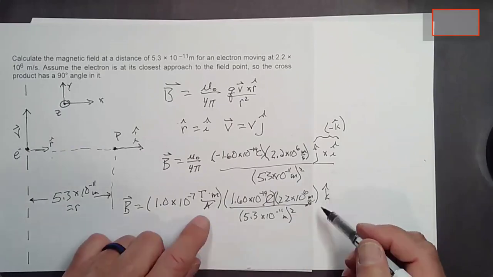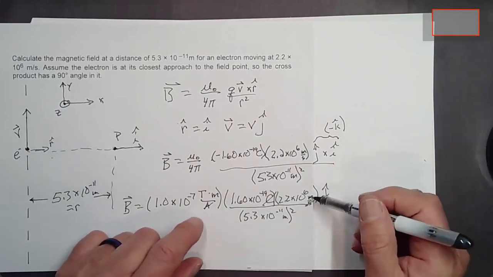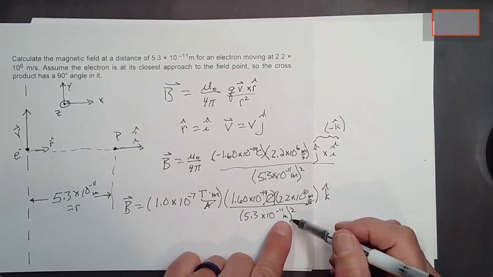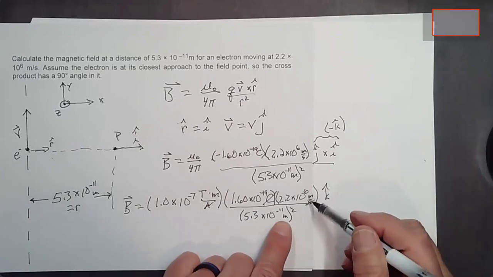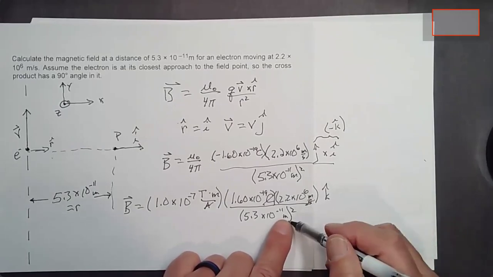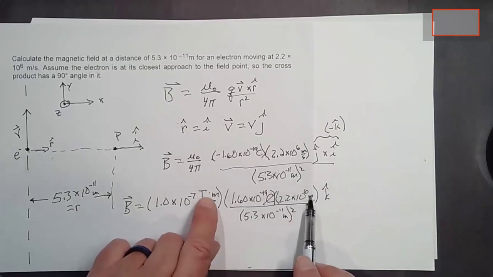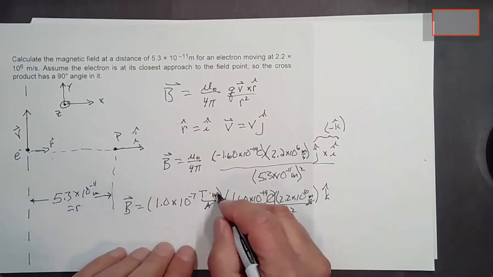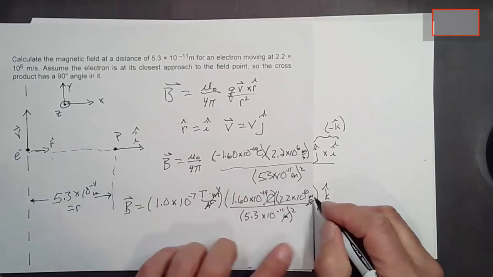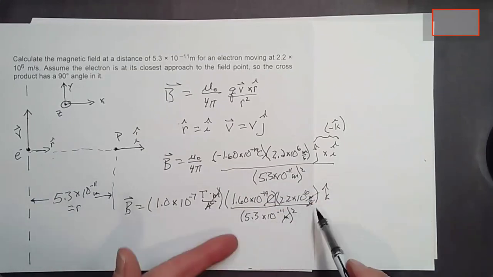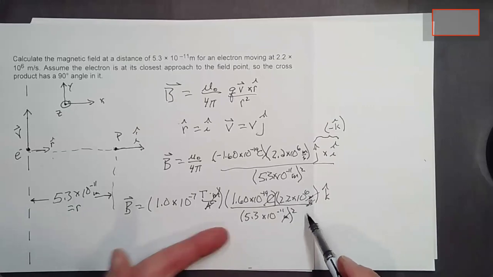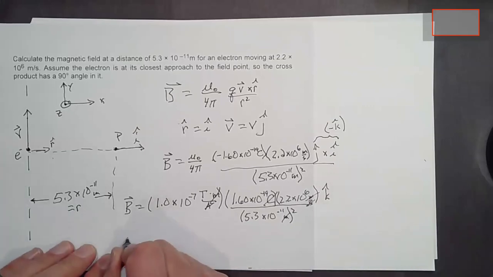And then I will have a meter left on top and a meter squared on the bottom. That leaves me with a meter on the bottom. The meters are all gone, and I'll get a magnetic field strength in Tesla. So yay, that'll be right.